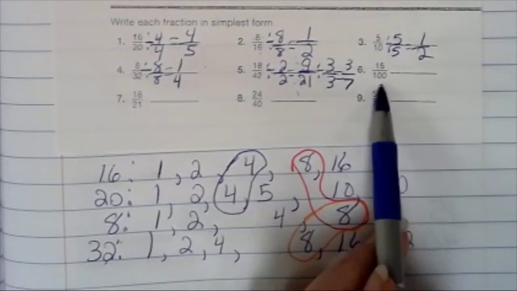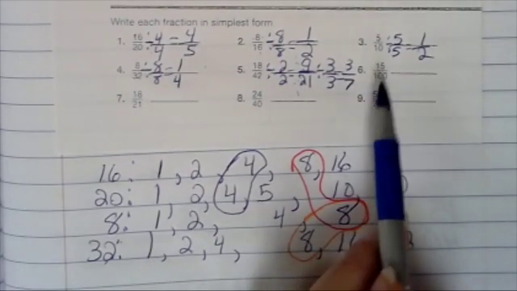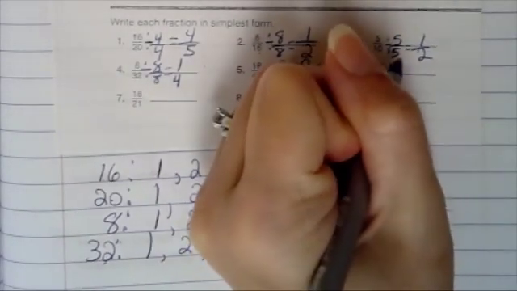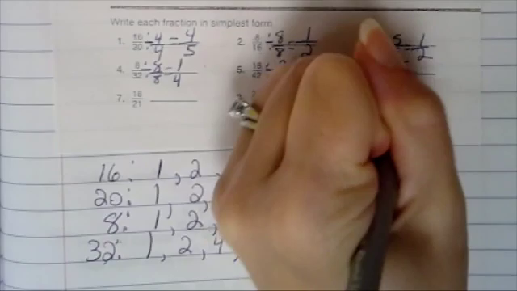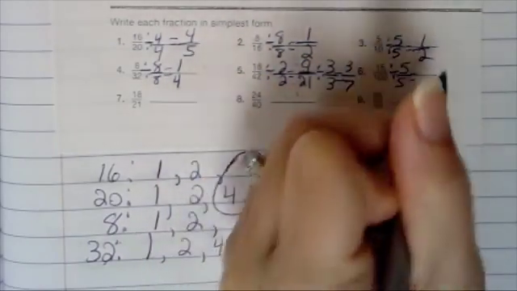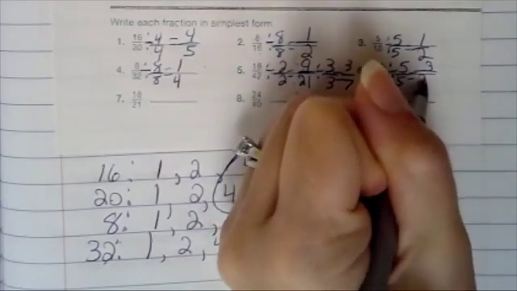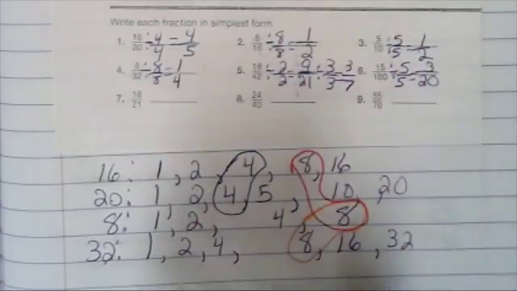15/100, you should recognize that they are both divisible by 5 because they end in a 5 and a 0. Divided by 5 over 5. 15 divided by 5 is 3. 100 divided by 5 is 20. 3/20 in simplest form.